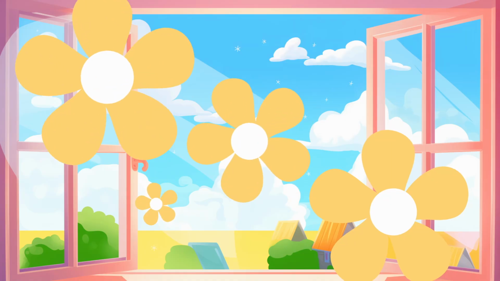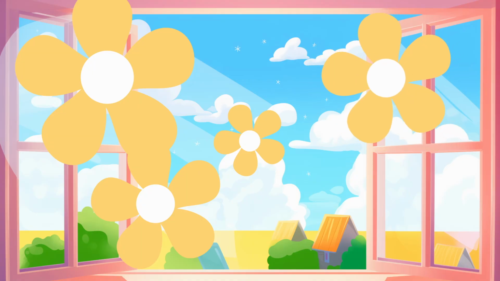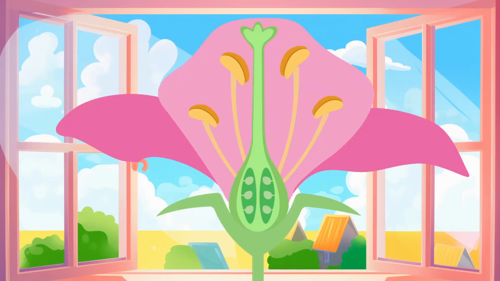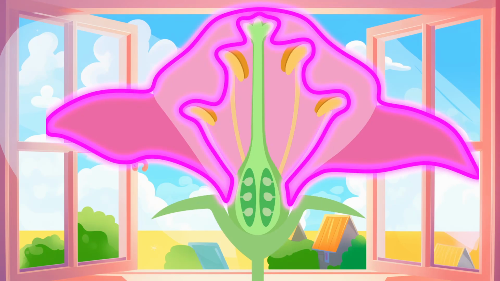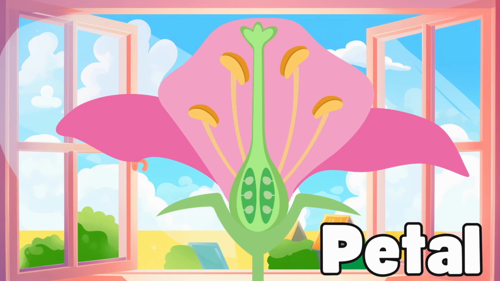So how do flowers make new flowers? They can't move, right? First, let's take a look at parts of a flower. The colorful outside parts are called petals. These petals help to attract insects, like bees, to the flower. But what the insects want is in the center of the flower. It's a liquid called nectar.